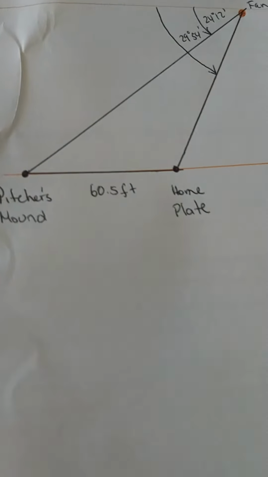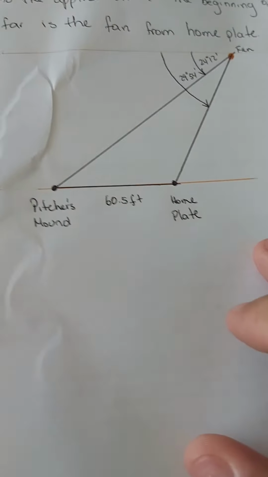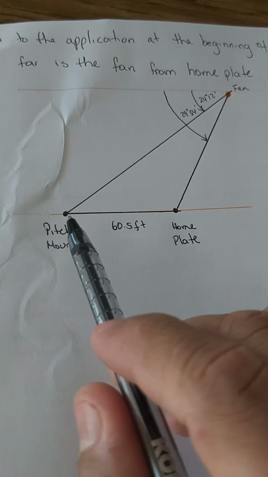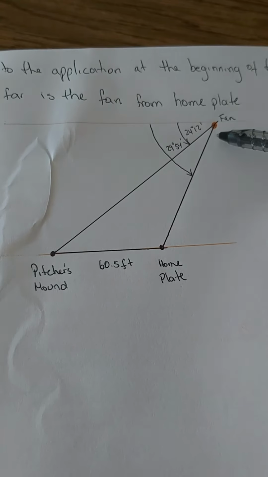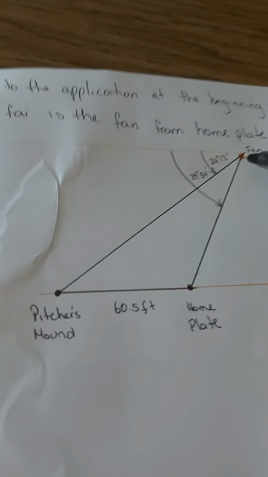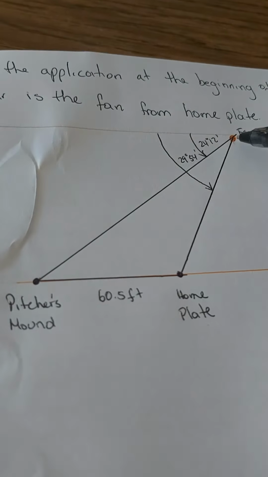So here we have created our triangle: pitcher's mound, home plate, and our fan. He's sitting over here on the upper deck of the stadium, right?